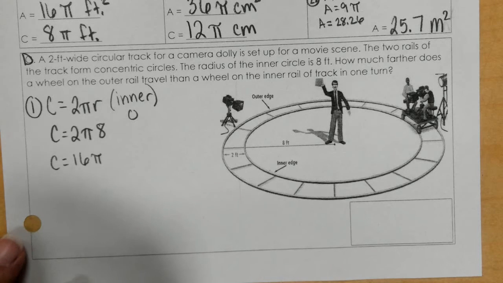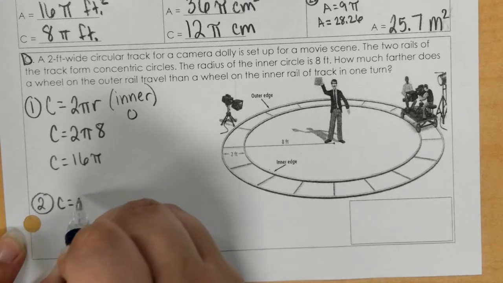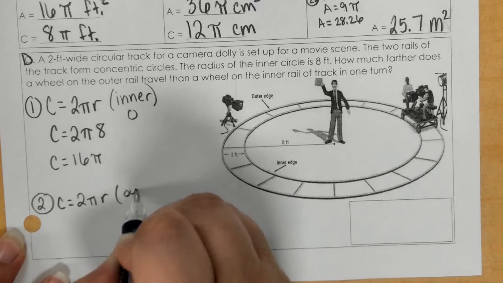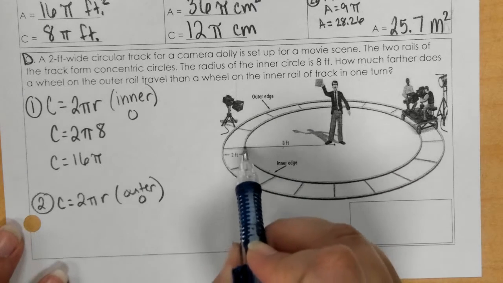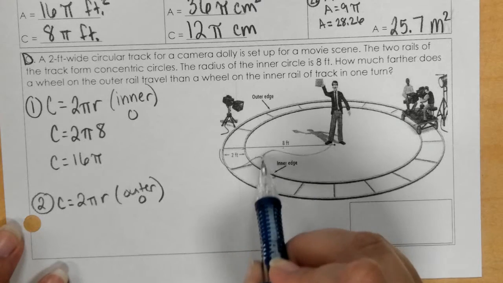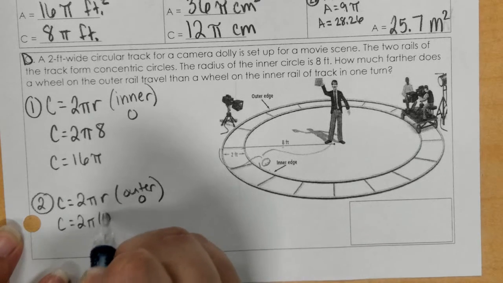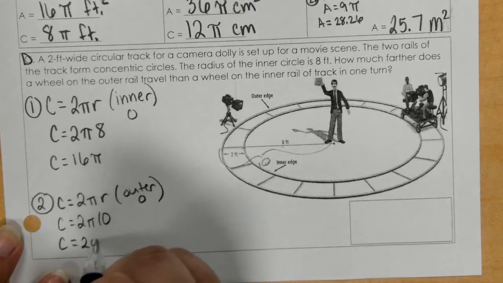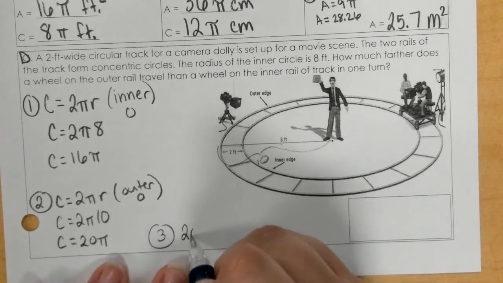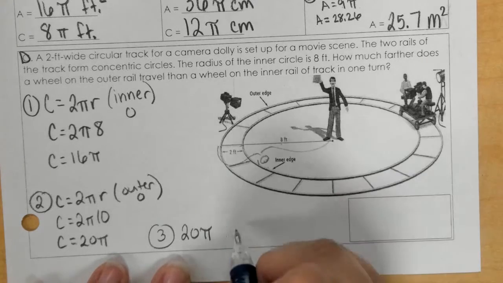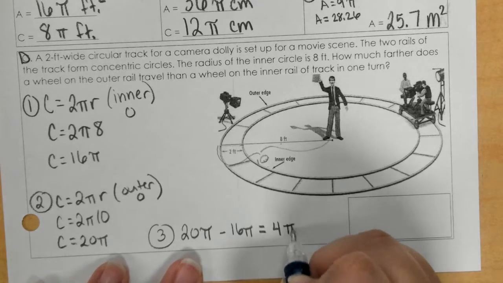Okay, then I need to find the circumference of the outer circle. Well, the radius here would be 8 plus this 2, so the whole radius would be 10. So I would say C equals 2 pi 10, and this is 20 pi. So now for the third step, I would take the 20 pi, the outer one, minus the inner one, 16 pi, and get 4 pi.